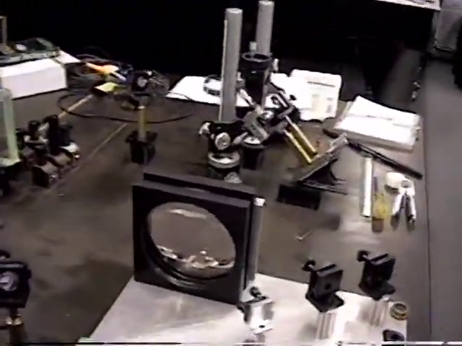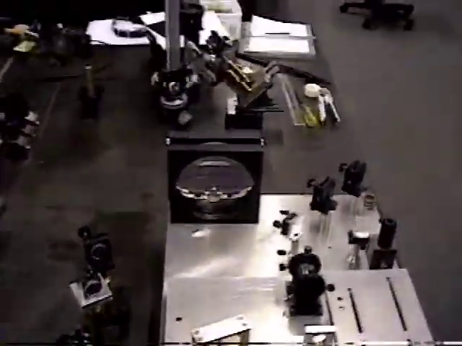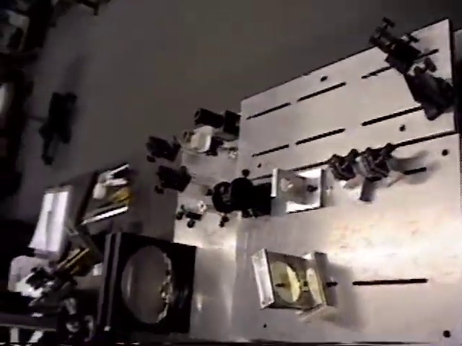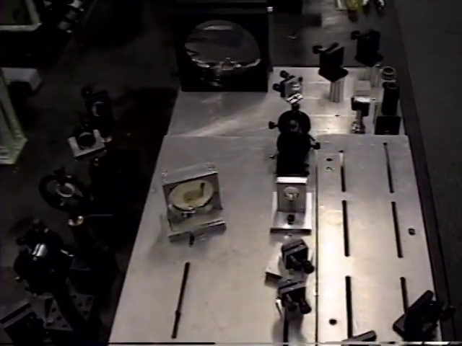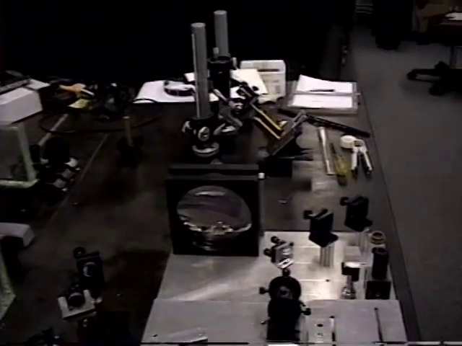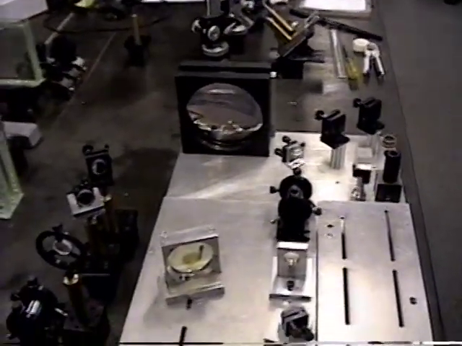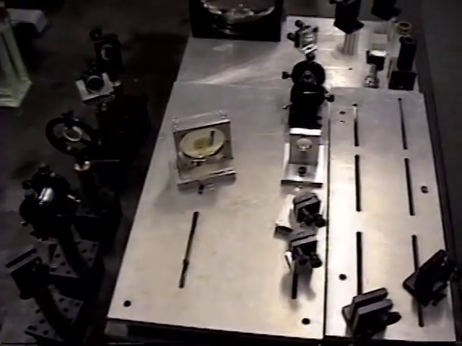I think it's too big of a setup to show you all the optics in one go. If I put it on its side, I might be able to get most of it, but even then, it's too much to get all of the optics together.